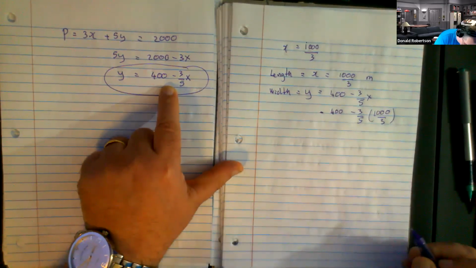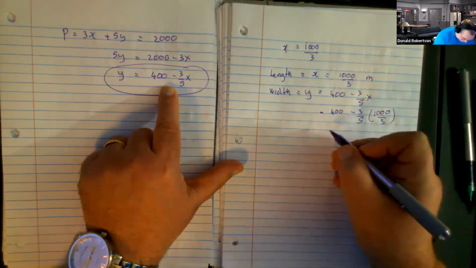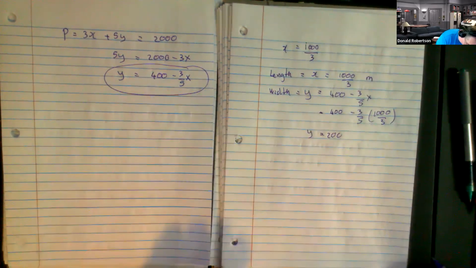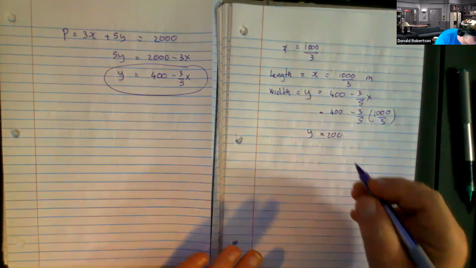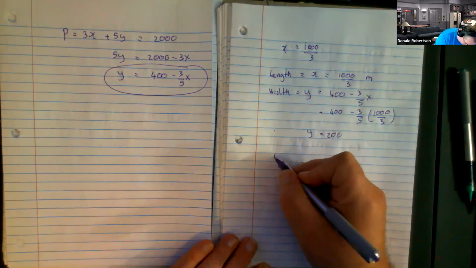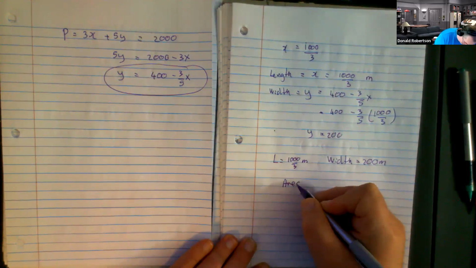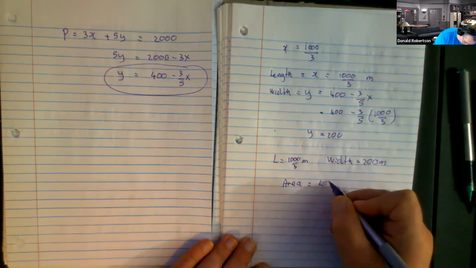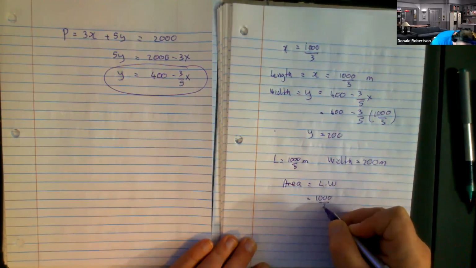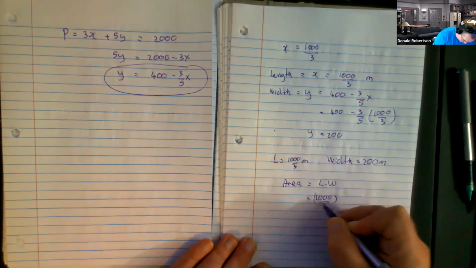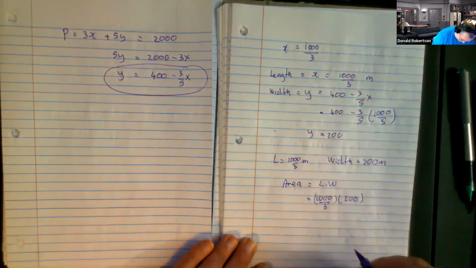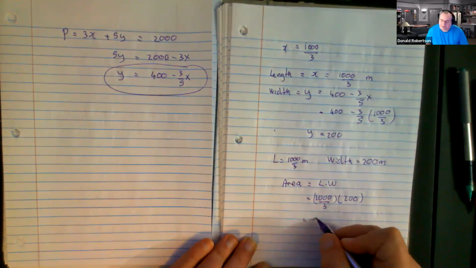Oh, at least that's a nice number. It's 200. So you would say that the length was that guy, and the width was that guy. And if the question had said, what is the maximum area, you would have done that calculation. And there we're finished.